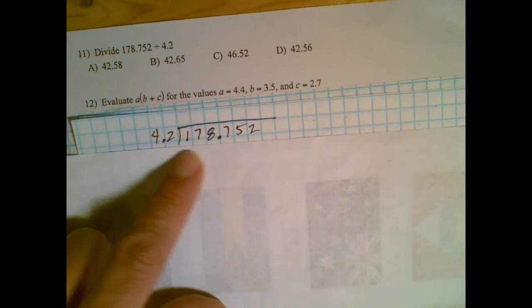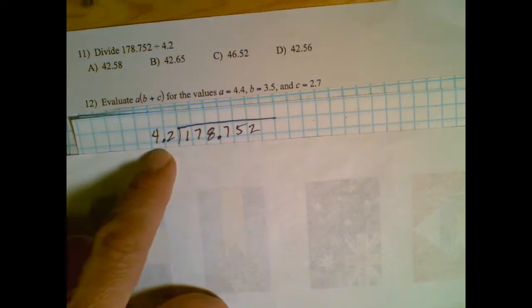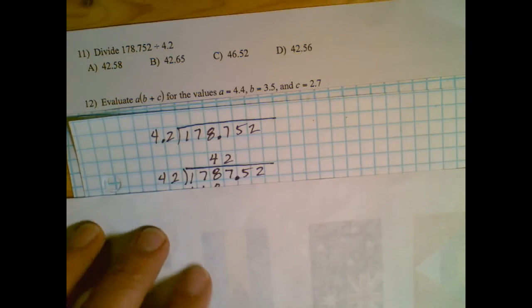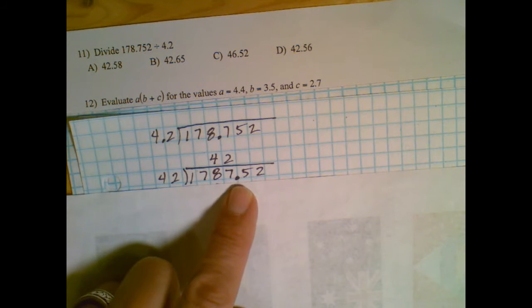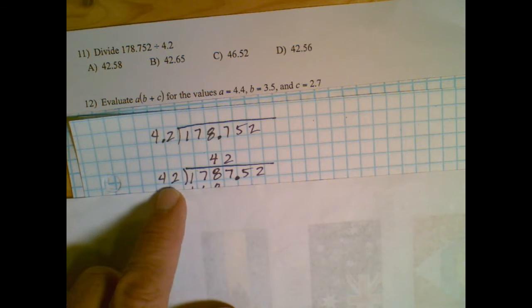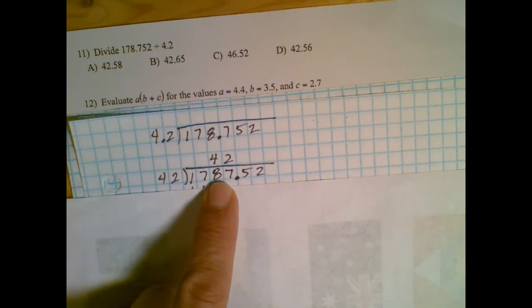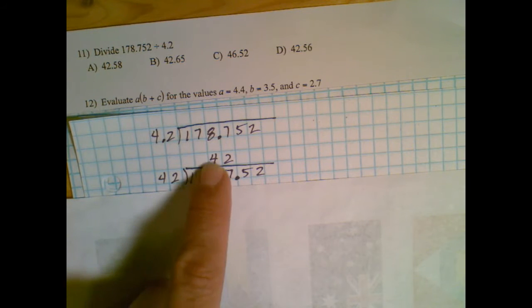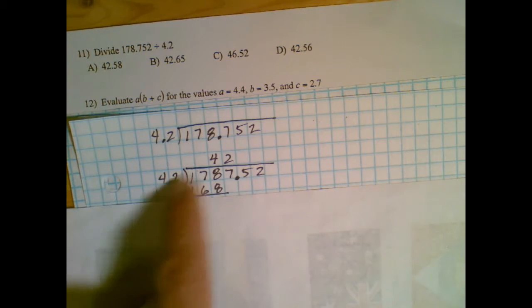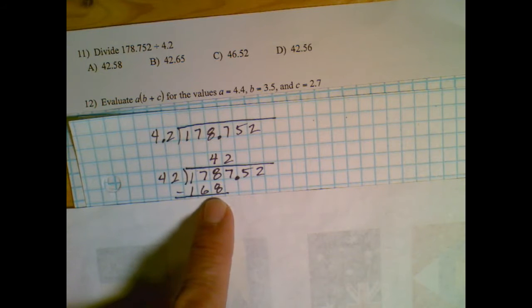So next question, you had to divide. Another decimal division problem. This one I kind of started out already. So it would look like this, and then we're going to have to move the decimal point over one position. And then we go, how many 42s can I get into 1? None. 7, none. Notice I can't get any 42s out of 17, but I can get 4 out of 178. I put it right above the 8. 4 times 42 is 168.